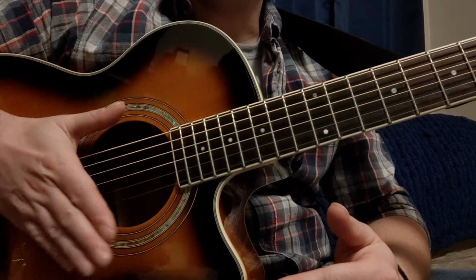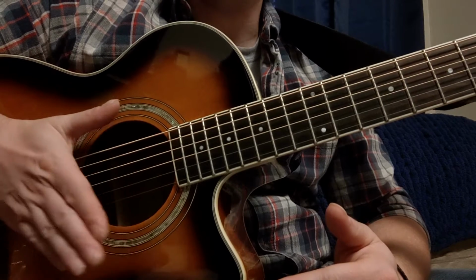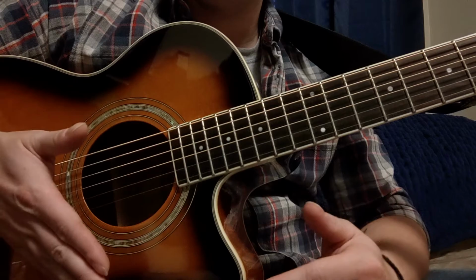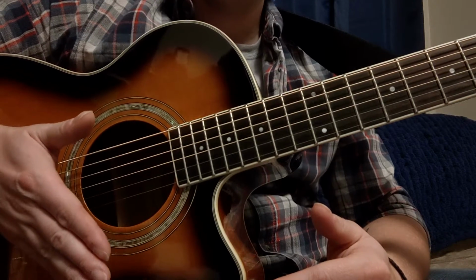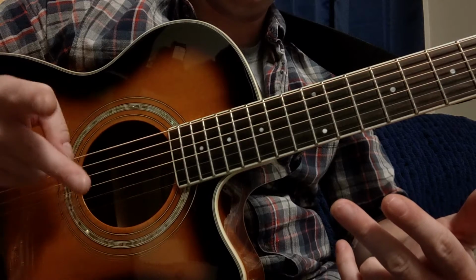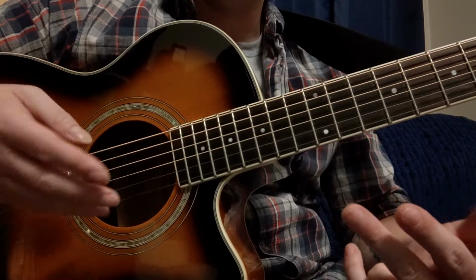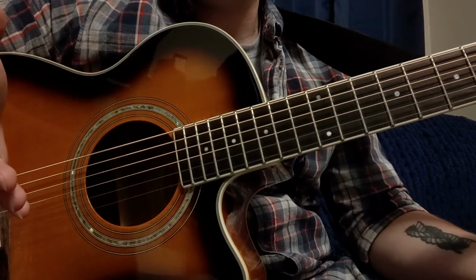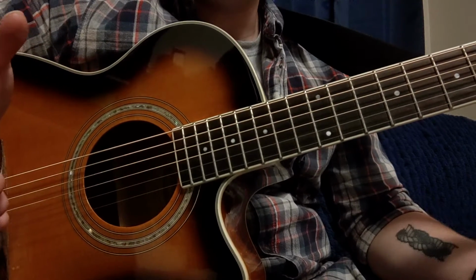1, 2, 3, 1, 2, 3, 1, 2, 1, 2, 3, 1, 2, 3, 1, 2. That's where those accents are. So if you count all that up, that's 8 eighth notes, or 4 quarter notes. So it's a 4/4. But again, it doesn't feel that way.